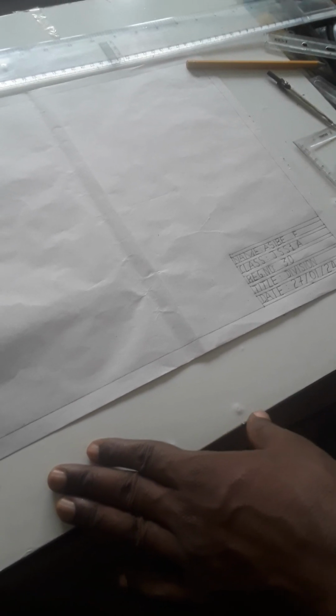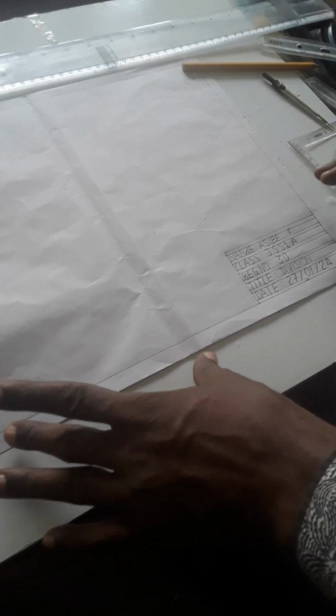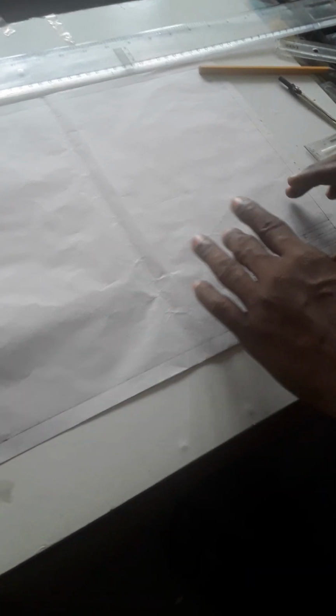You also were taught how to set your drawing paper on the board correctly, how to fix your drawing paper correctly on the drawing board. You also learned how to draw border lines correctly, like I've just done now. We were also taught how to place and draw the title block correctly, as I've just done now.